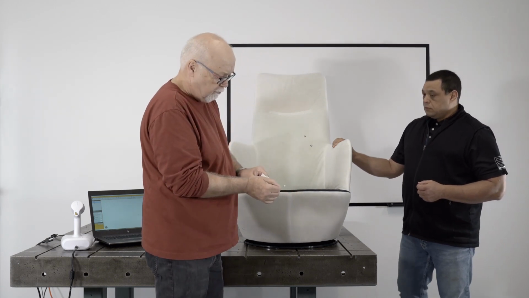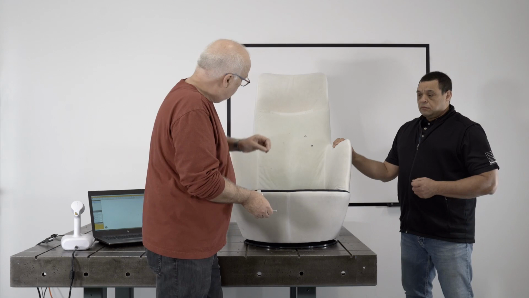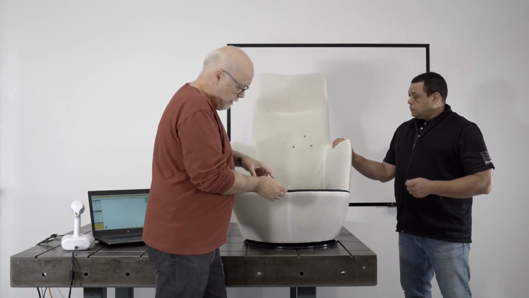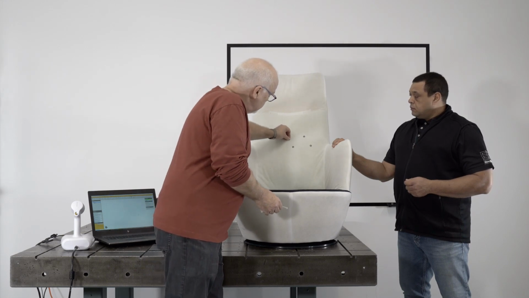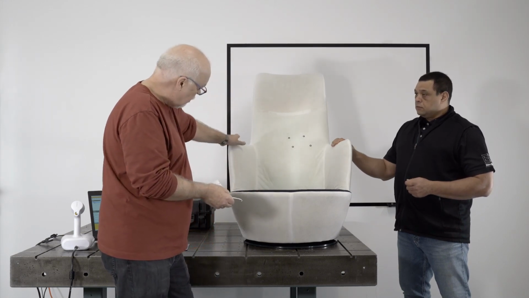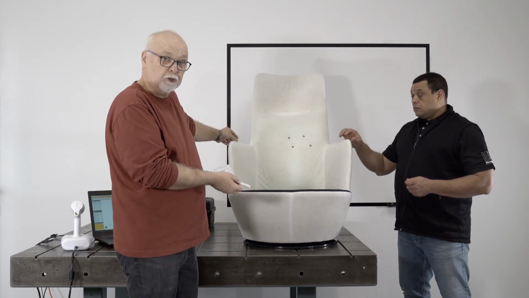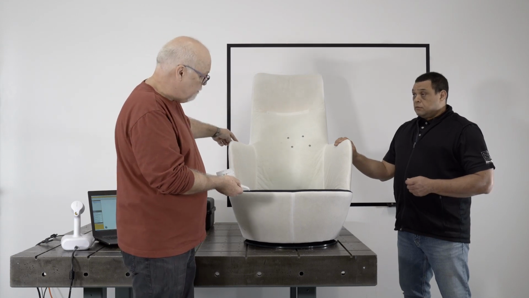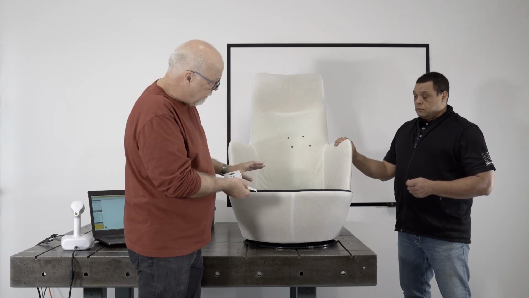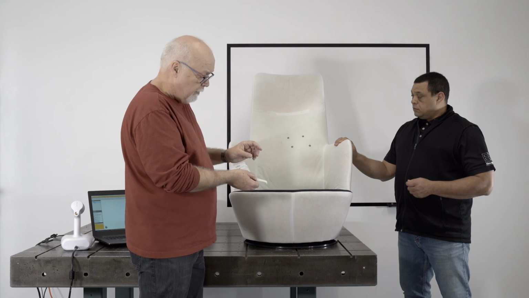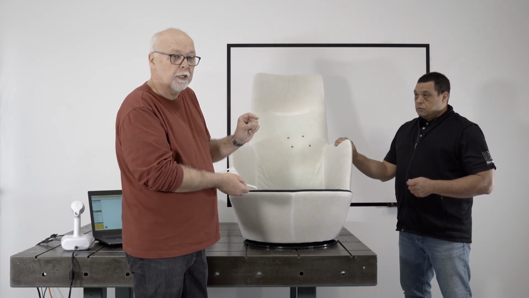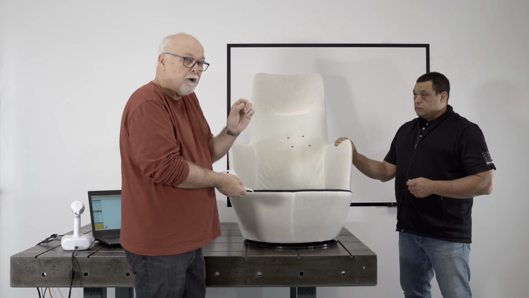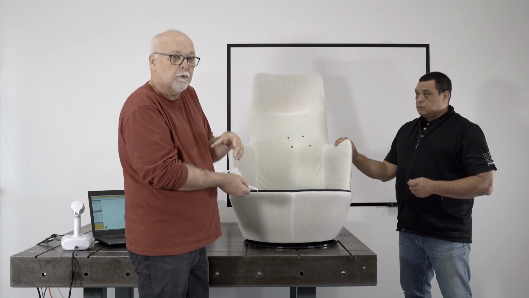So this is a typical target spacing, and it's going to take a little while to do this chair. I should point out that you shouldn't put targets on high curvature edges, and you shouldn't put them near the edge of something. There's not really an edge here, but the scanner needs a couple of millimeters around each target. So don't put them right on the edge of a table or something like that.